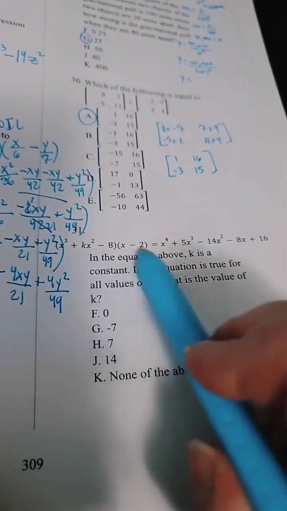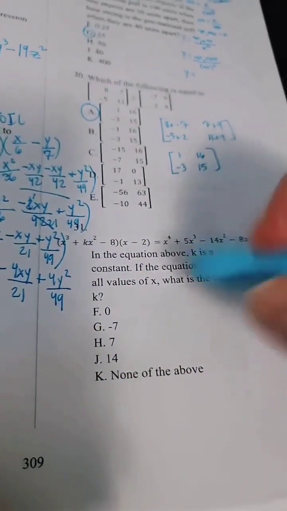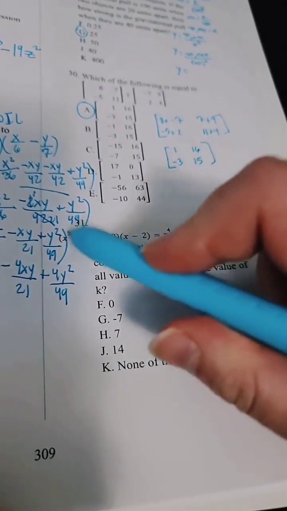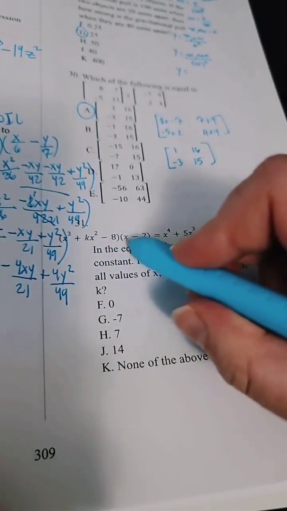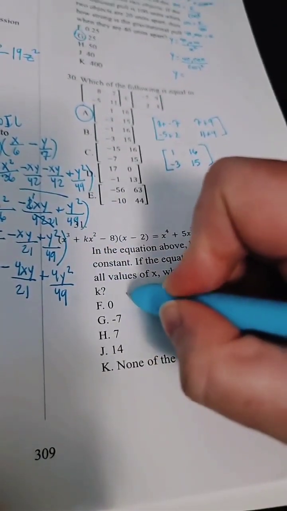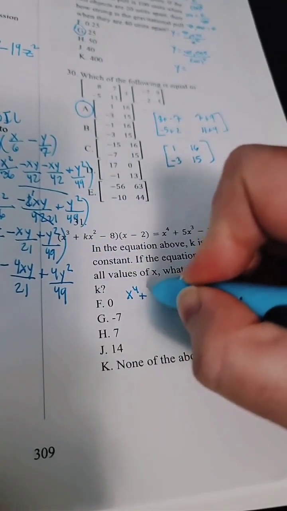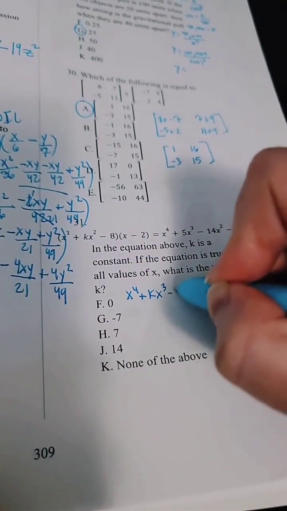So let's multiply this all out right here, and then we'll apply that logic afterwards to find out what k is. To multiply this all out, I have to do x times each of these, and then I have to do negative 2 times each of these. So let's start with x times x cubed, which is going to be x to the 4th. X times kx squared is going to be plus kx cubed. X times negative 8 is going to be negative 8x.